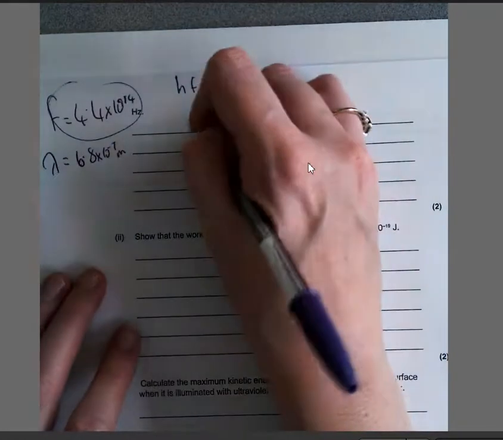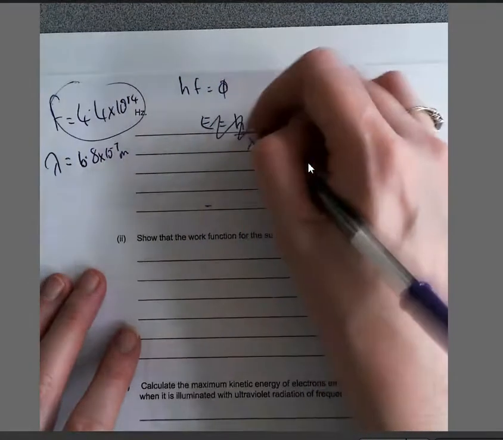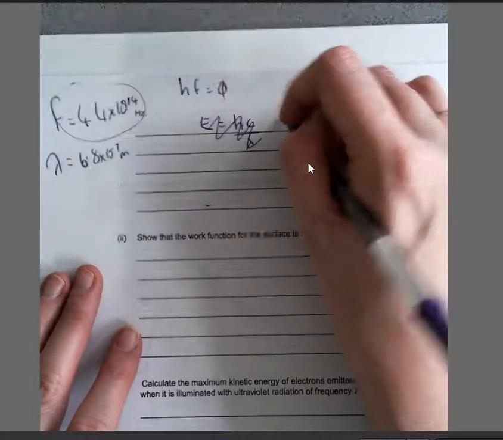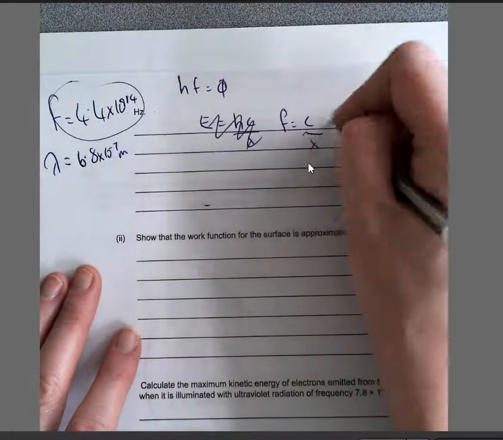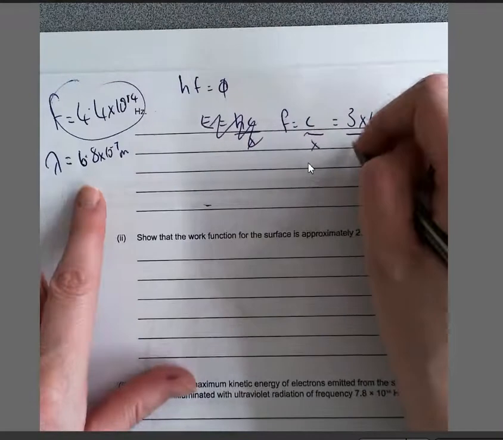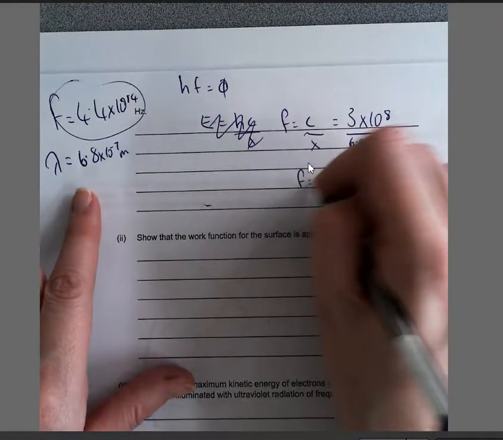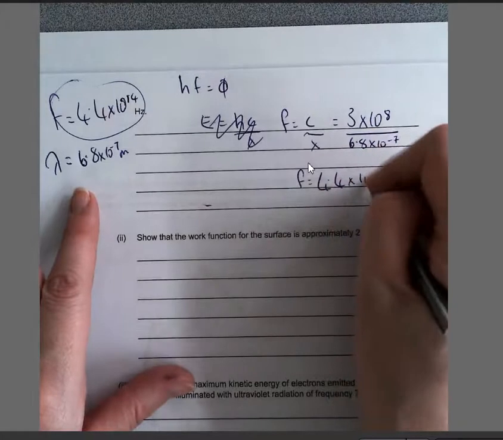So we're going to do E equals hc over lambda. No, we're not, because we're going to do f equals c over lambda. So 3 times 10 to the 8 over our wavelength. So this is a GCSE equation, yeah? That gives you your frequency.